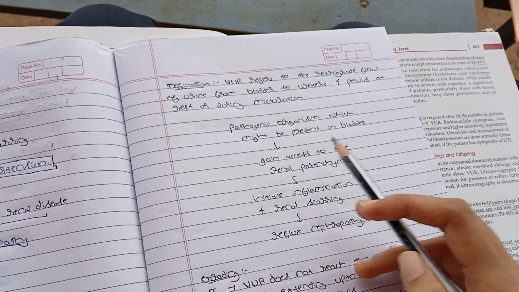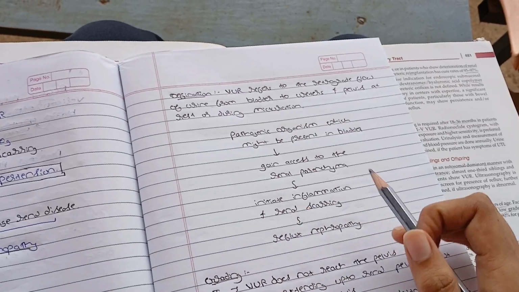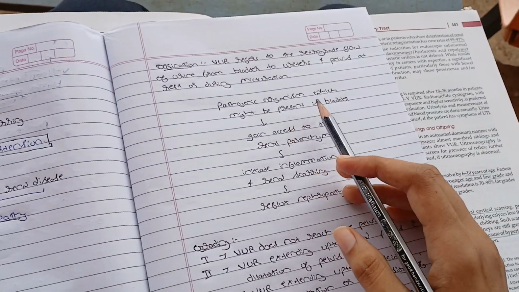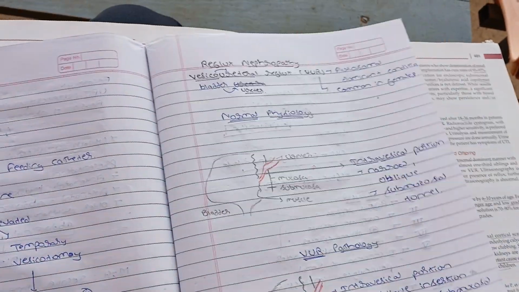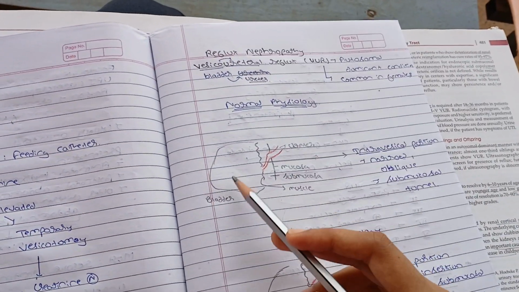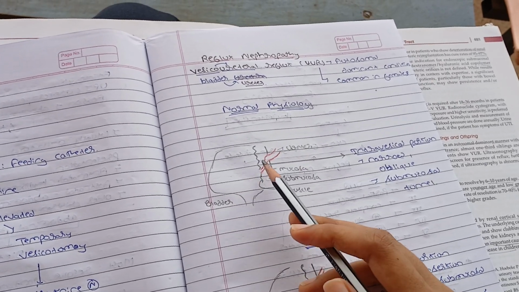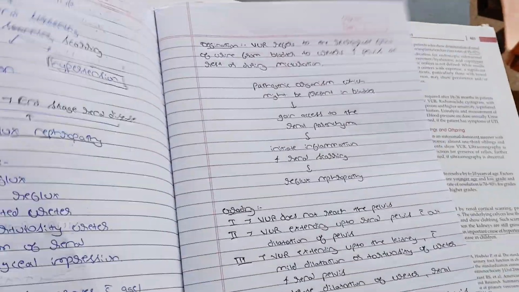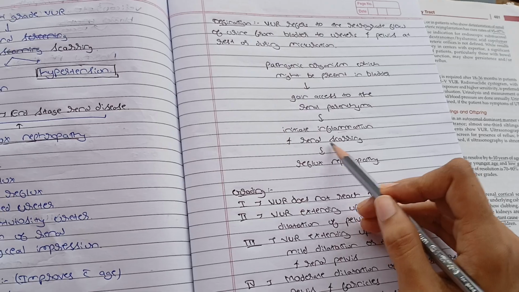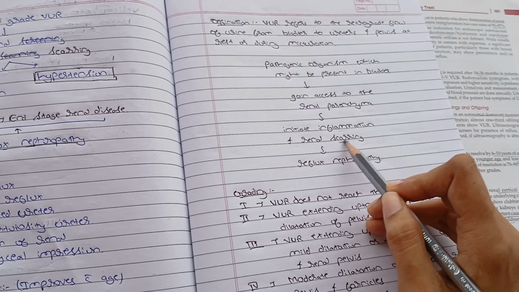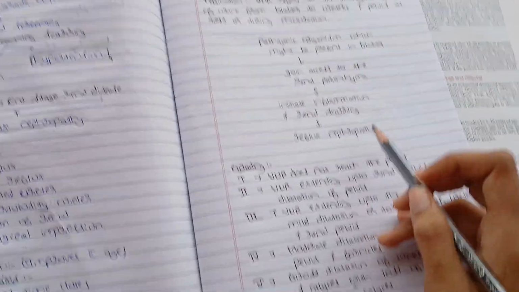Okay, now if this is happening, that the urine is going from the bladder to the ureter or pelvis, then the pathogenic organism which might be present in the bladder gains access to the renal parenchyma. See, this is the bladder, any organism may be present, so it is getting access to the renal parenchyma, which is very dangerous because it can then initiate inflammation and renal scarring. So this word renal scarring you should remember, and this renal scarring leads to reflux nephropathy.